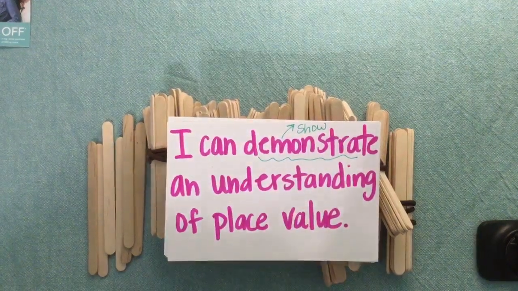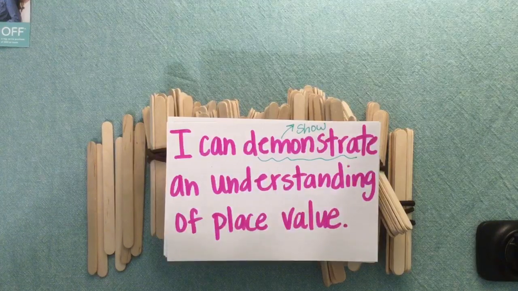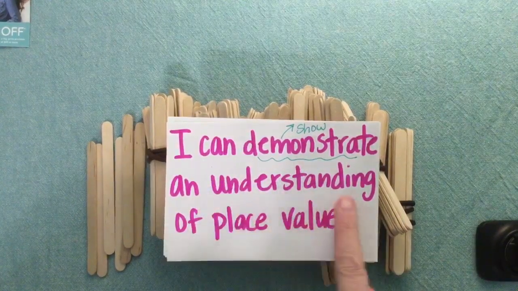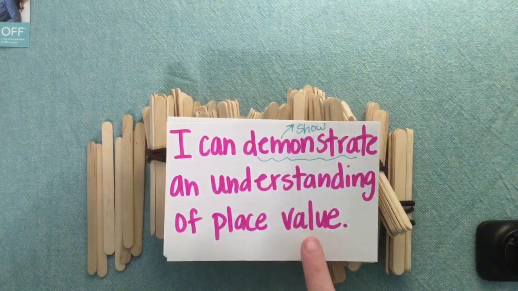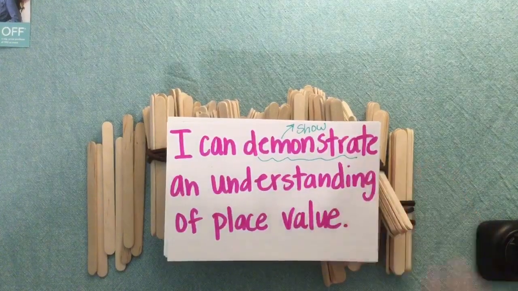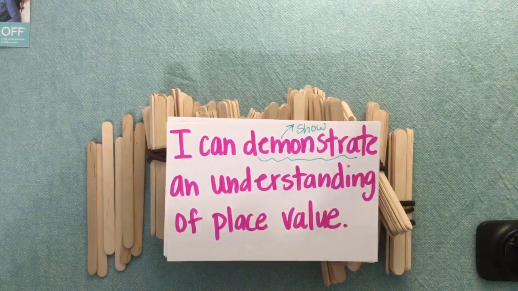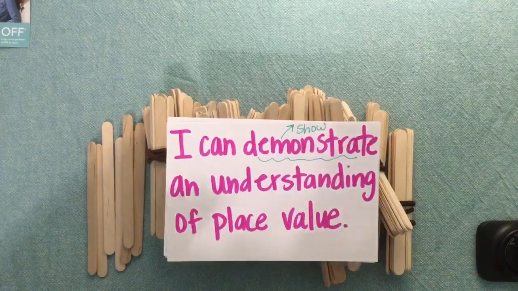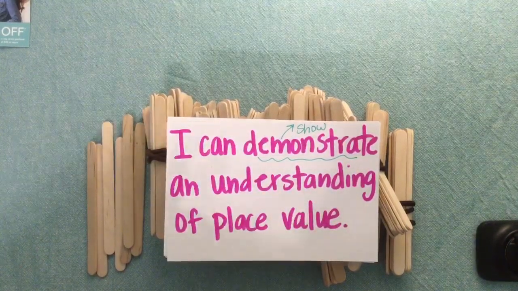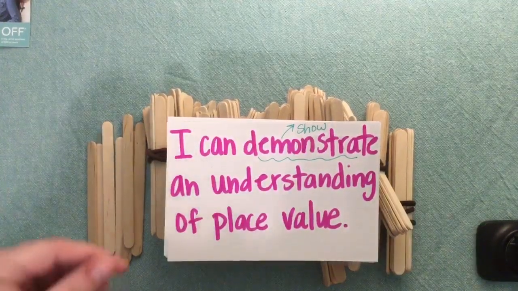Hey crew, today we're going to continue our conversation about place value. So our target today is I can demonstrate an understanding of place value. And this word demonstrate means to show. So you're going to show me that you understand place value. And place value is where we put numbers in a whole number, right? The ones, the tens, and the hundreds and beyond that make up a number.